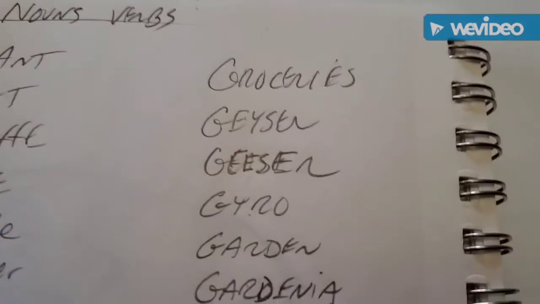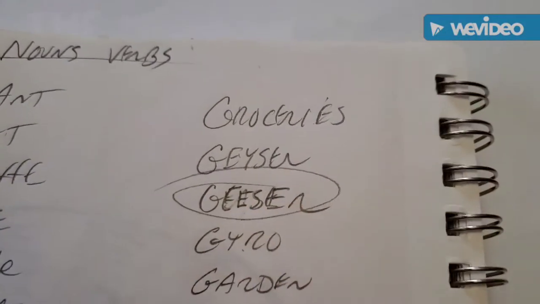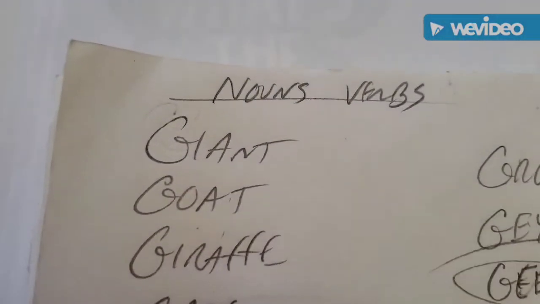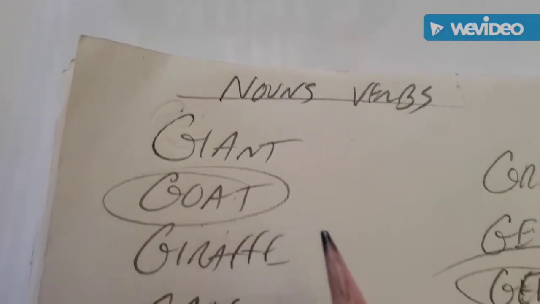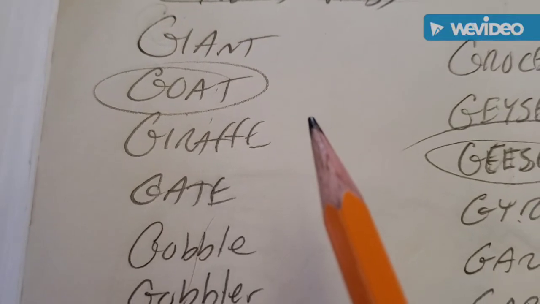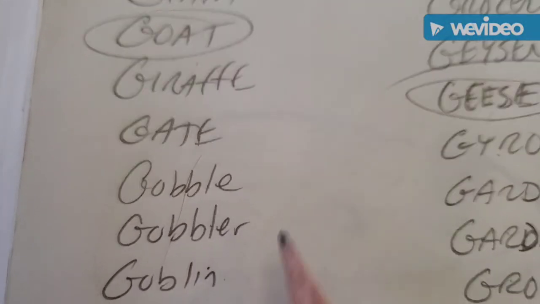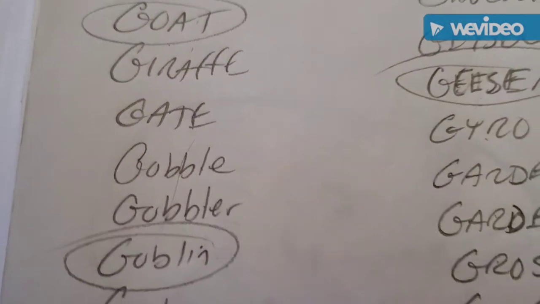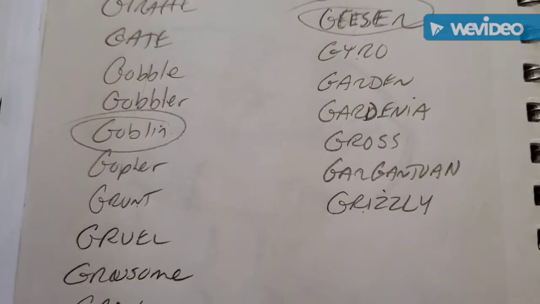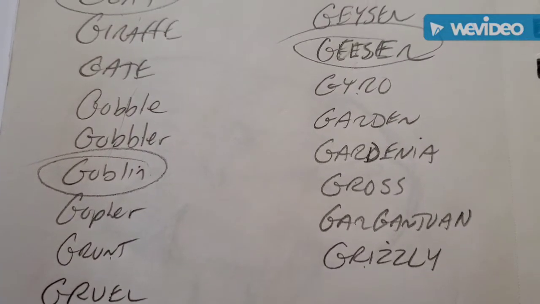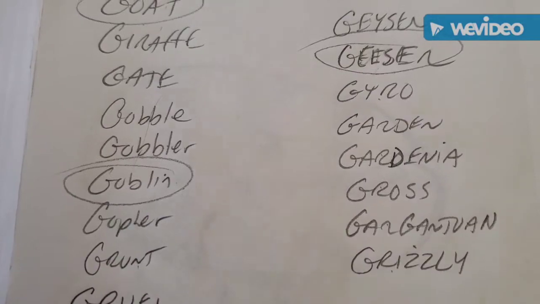So I came up with a list of more than 20. There's some that I kind of like on here. I like this geezer idea. I like the goat idea. I'm thinking maybe I could do a goat with a curly horn. Maybe the horn could be the G. I like the goblin. The reason I like the goblin is because goblins don't really have a set look to them. So then what you're going to do is just find some images.